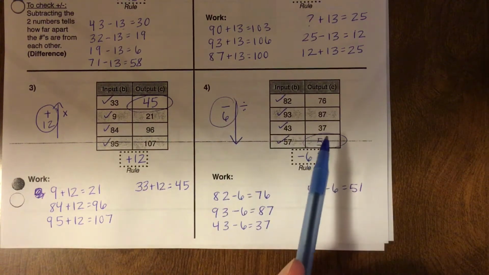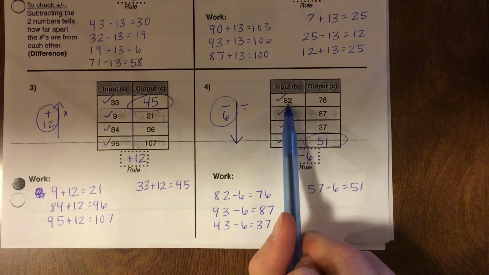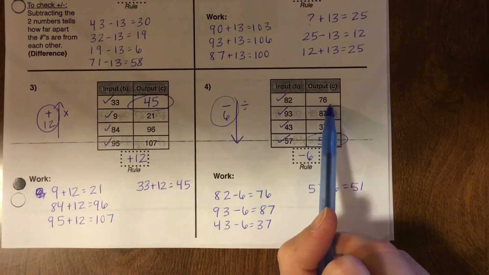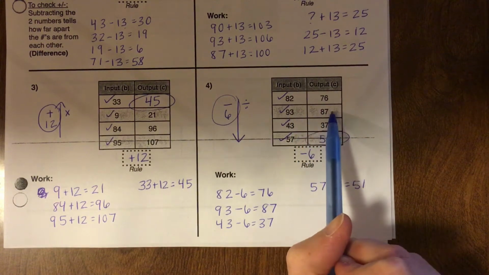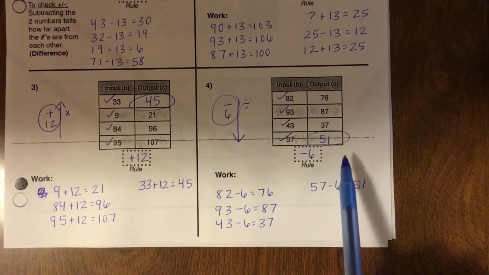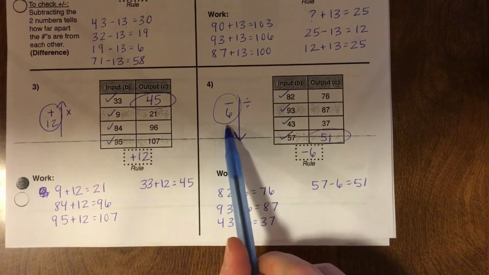I use subtraction to check first. So the bigger number, 82, minus 76, I got a difference of 6. 93 minus 87, 43 minus 37. Every time I got a difference of 6.